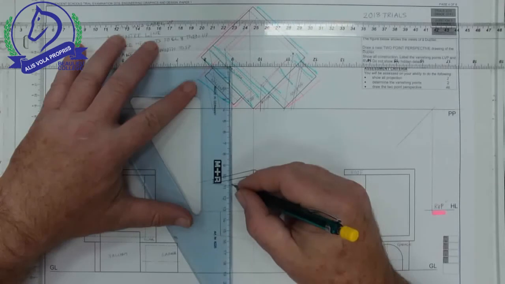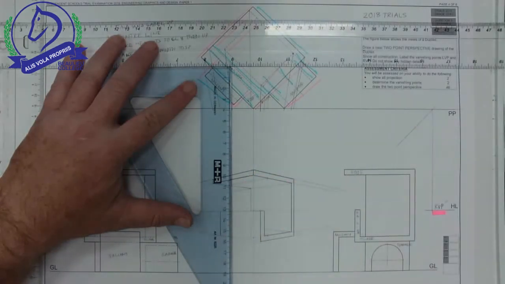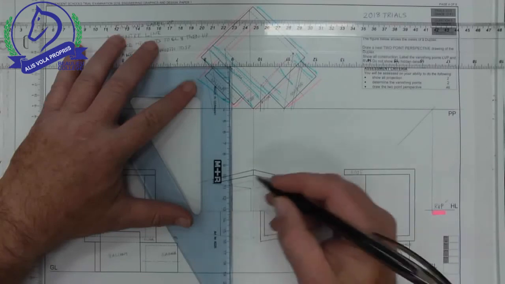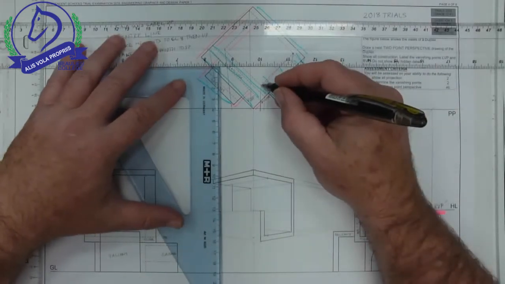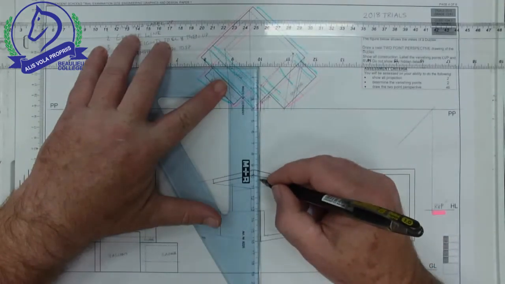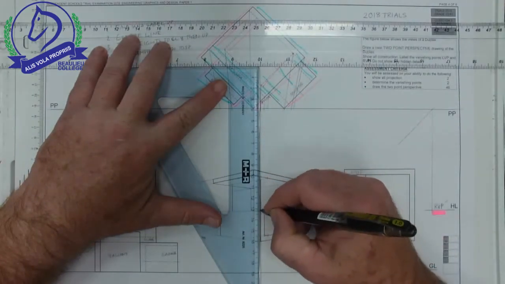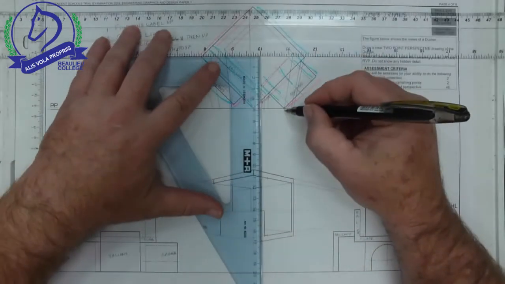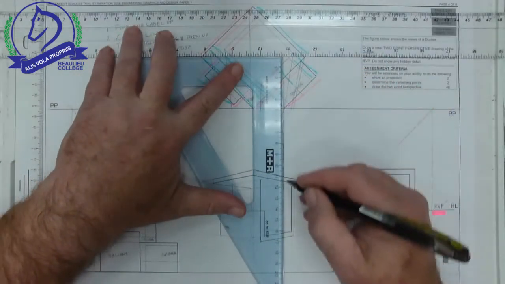So this corner is going to be where it's hitting here. So where it hits that shape and then comes down. This corner, where it's hitting that line and down. It's lining up there. And here is the back corner.